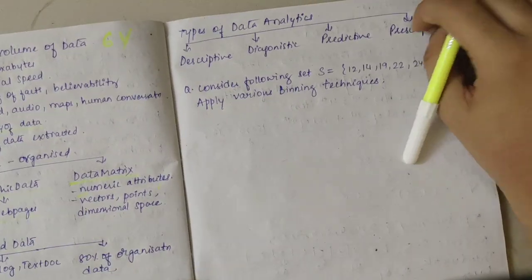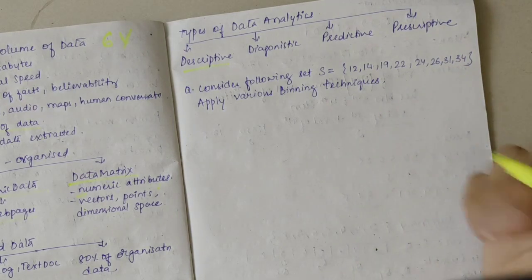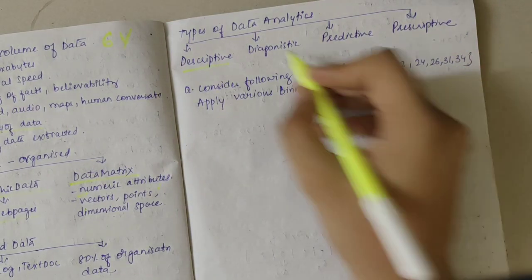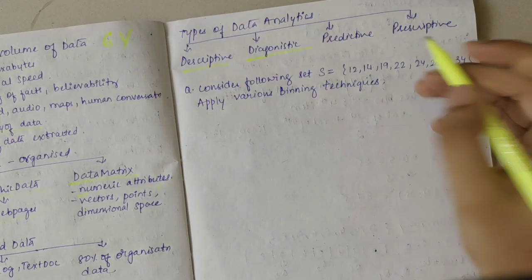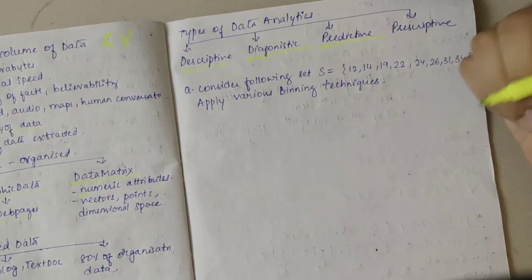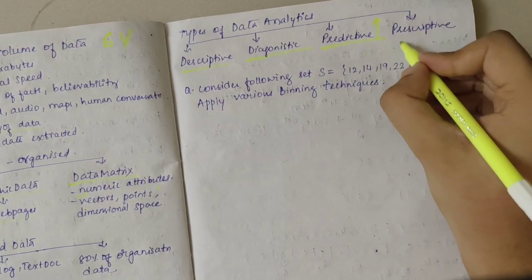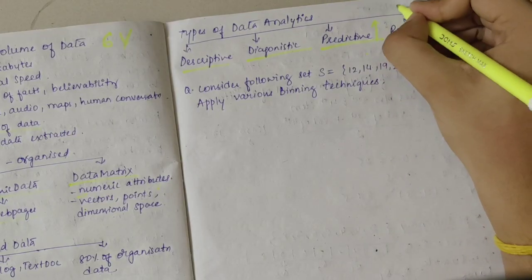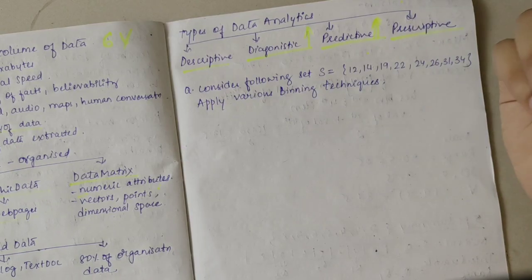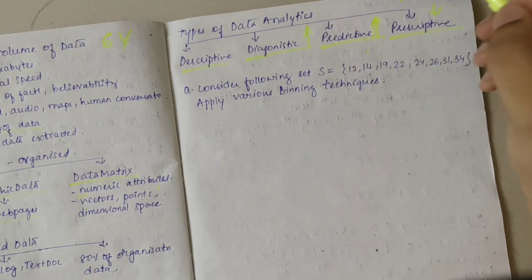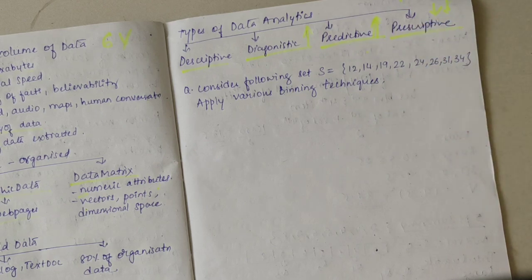So types of data analytics: we have descriptive, where we are describing the entire process or whatever the problem is. Then we have diagnostic, in which a solution to the problem would be addressed. Then we have predictive, so depending on the data and the analytics, further trends could be predicted. And then prescriptive. Depending on the predictions or the diagnosis, we can say that if the company is in loss or profit, certain prescriptive measures could be given. So that is what prescriptive data analytics refers to.